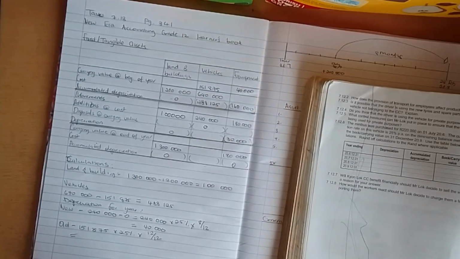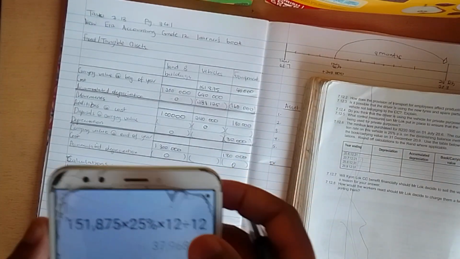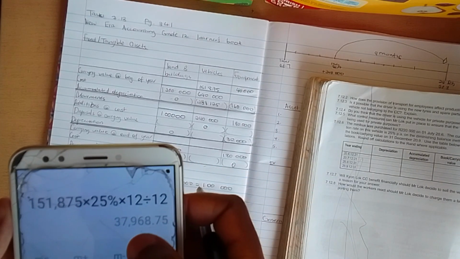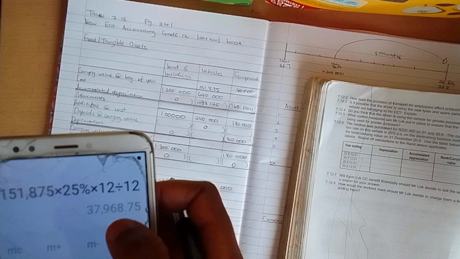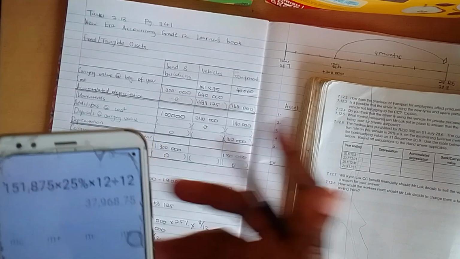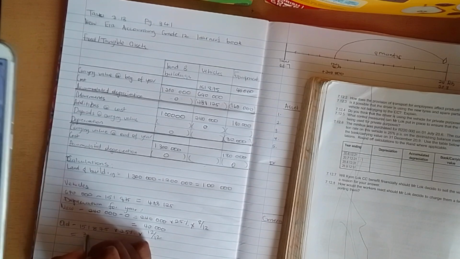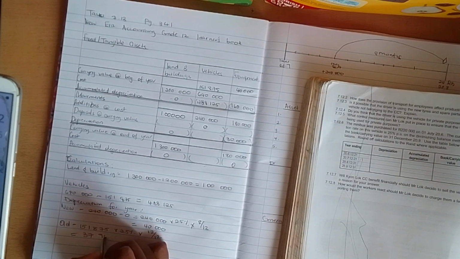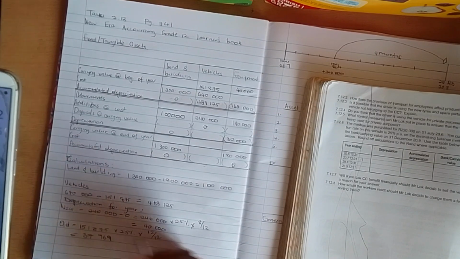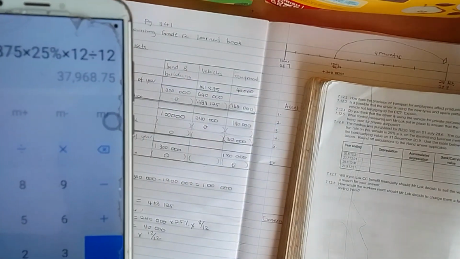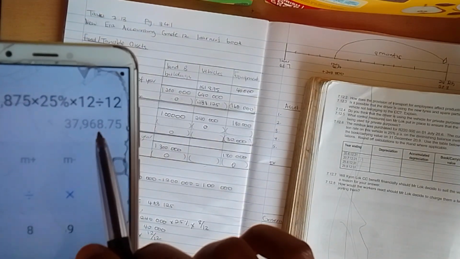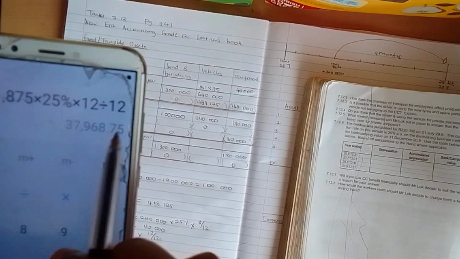So we have to round off. We got 37,968.75 cents. So we're going to say 37,969 because we rounded it off. But 8 will turn into a 9 because of that 7.